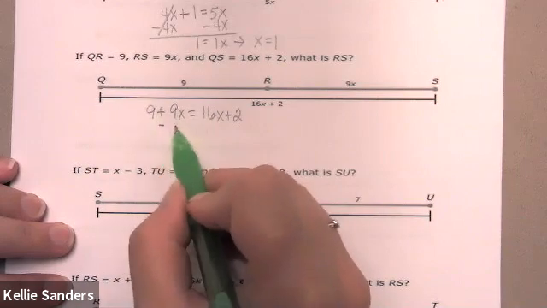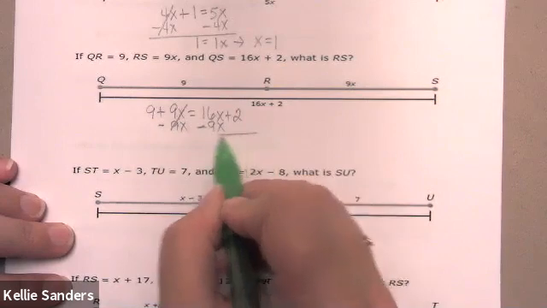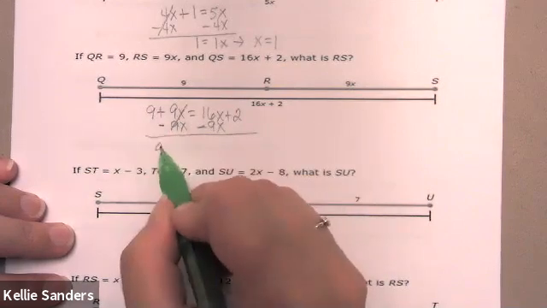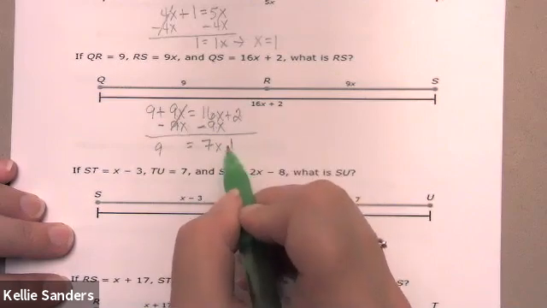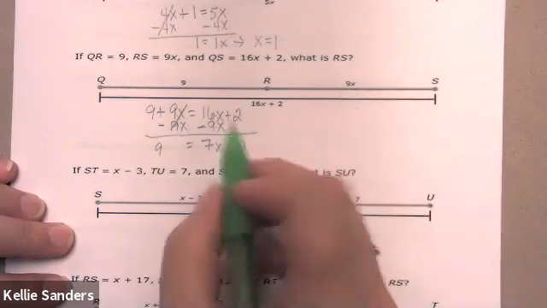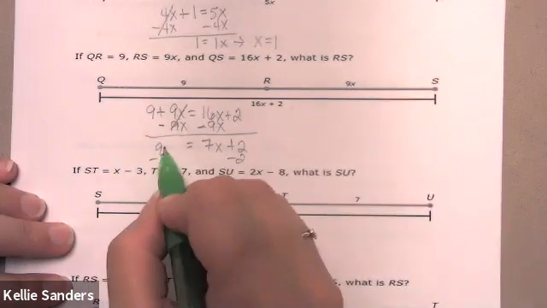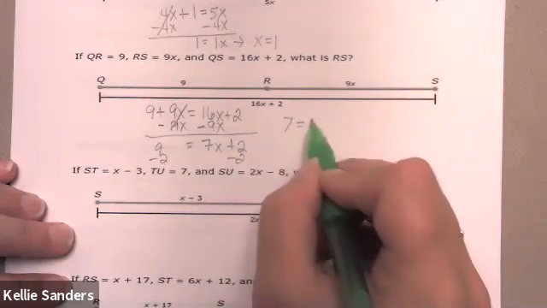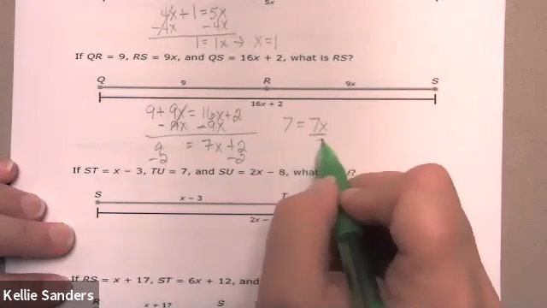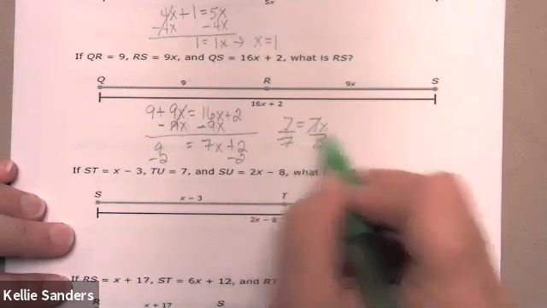So because it's positive 9x here, we're going to subtract 9x and make that go away. And we're going to subtract 9x on the other side. This 9 comes down. 16x minus 9x is 7x. And this 2 comes down. Now we're going to subtract again by putting the 9 and 2 together. 9 minus 2 is 7. And 7x comes down. Divide by 7. Divide by 7. Those cancel out. x equals 1.